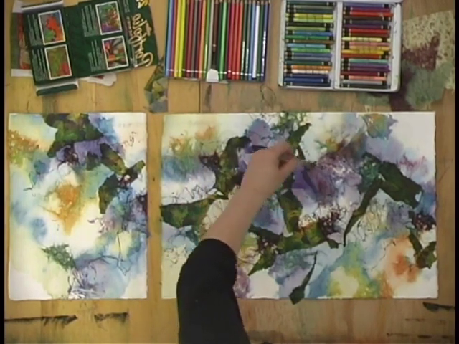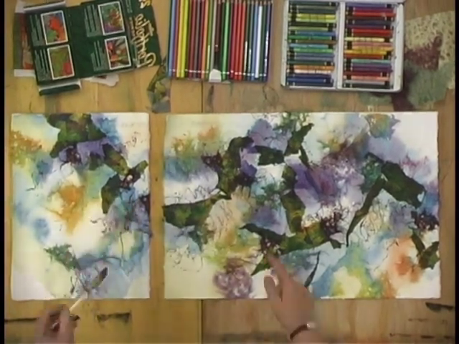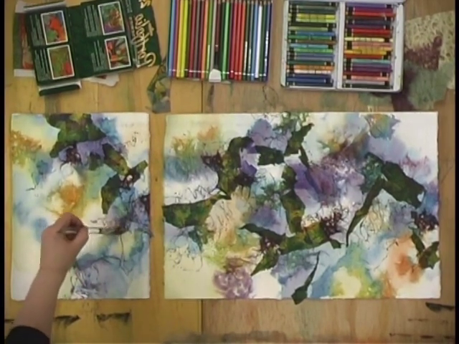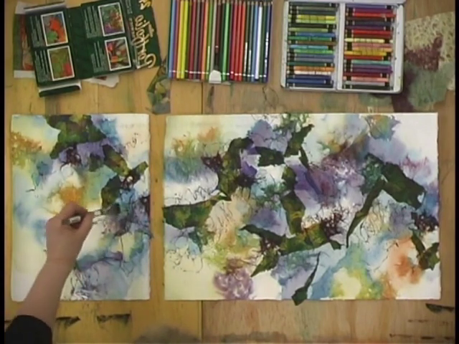And basically what I'm doing is connecting. I want to pull some interest down here. So if I come in with a dark pattern in a reverse here, going this direction, I think that will help.